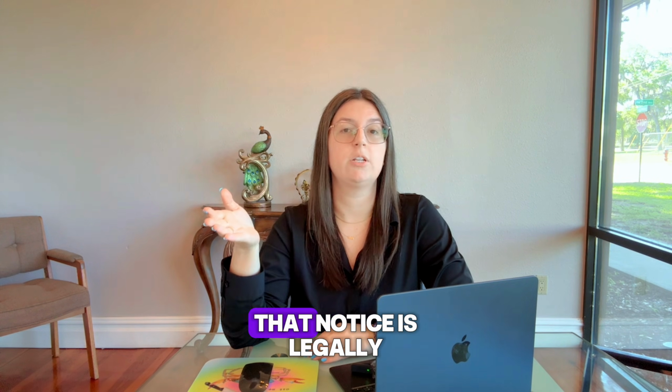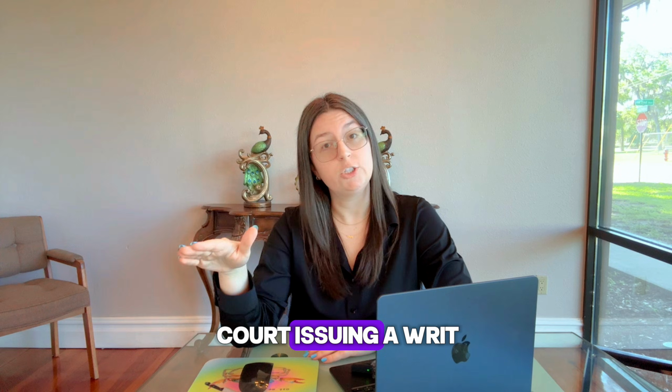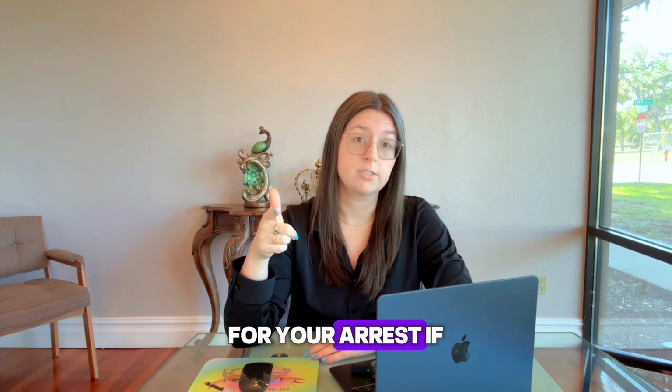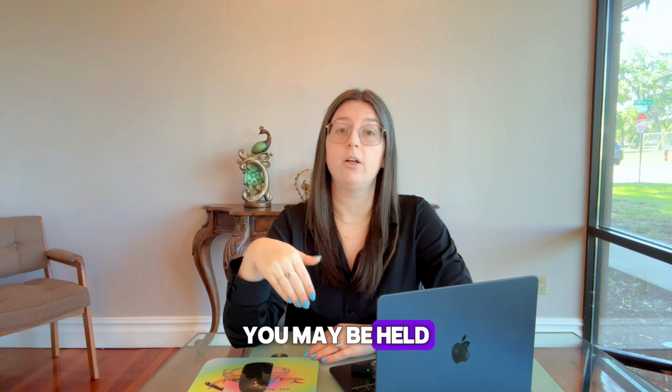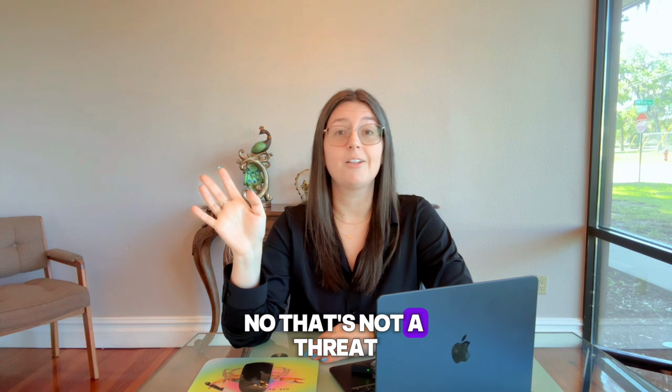And here's the language that notice is legally required to include if the violation relates to a support matter. Failure to appear at the hearing may result in the court issuing a writ of bodily attachment for your arrest. If you're arrested, you may be held in jail up to 48 hours before a hearing is held. No, that's not a threat.